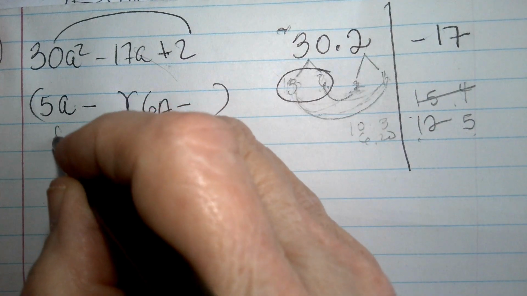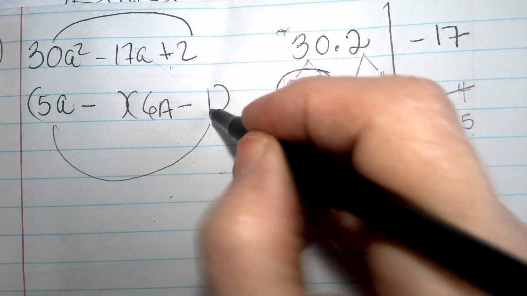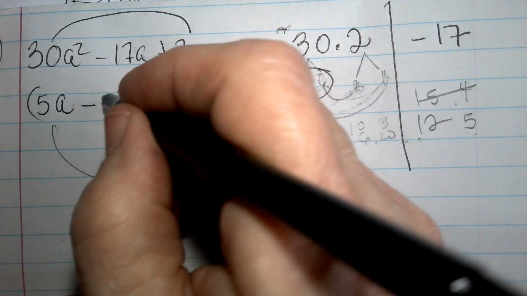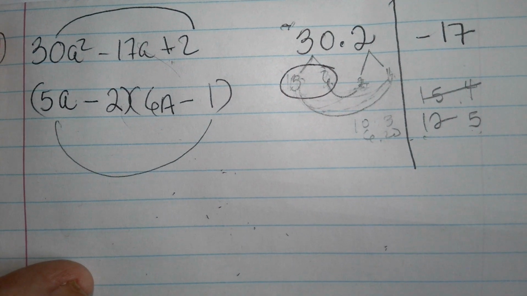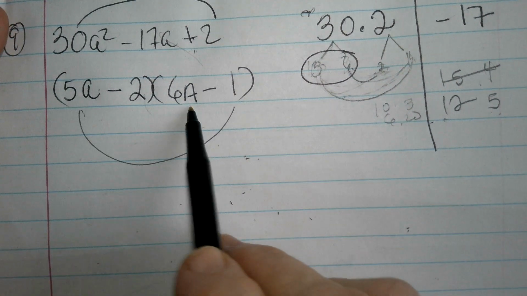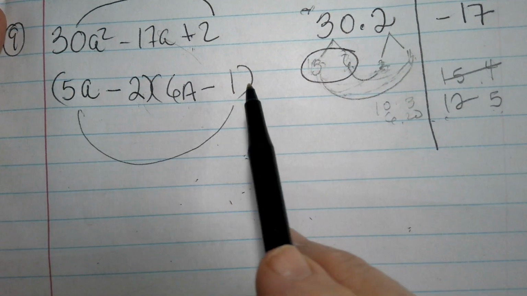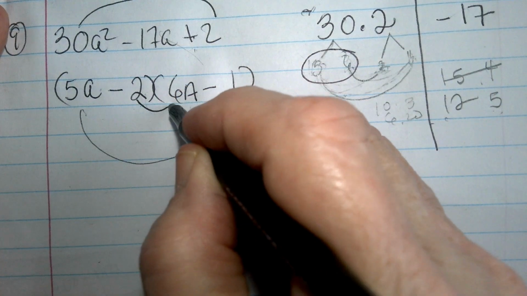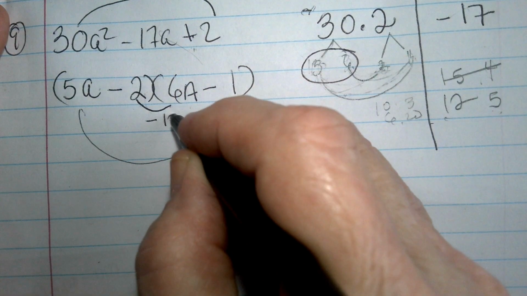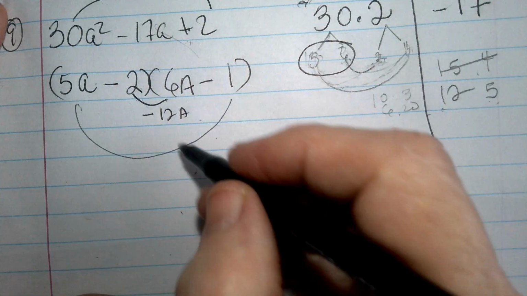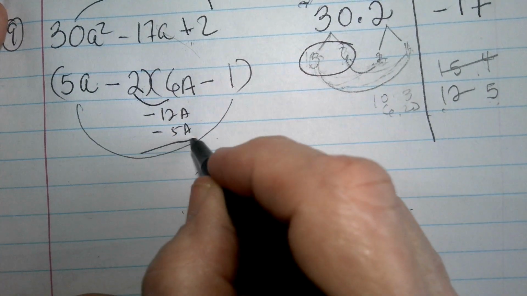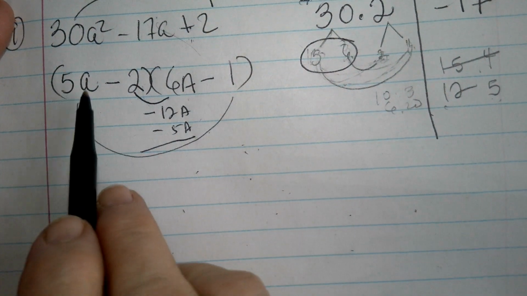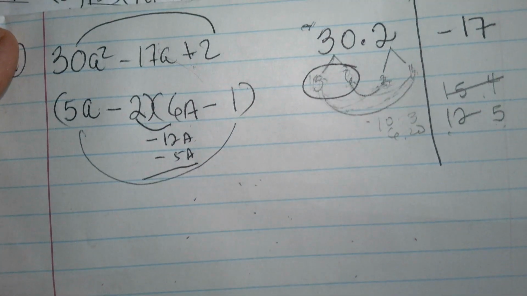Times the 1. So again, here's my outside. It's going to be 5 times 1. And the 6 was times the 2. And then, so we can tell visually, 5a times 6a is 30a squared. Negative 2 times negative 1 is positive 2. And then the 2 times 6a is negative 12a. Negative 1 times 5a is negative 5a. And that does sum to our negative 17. So everything checks out. If we did a box of this times this, the whole thing would come to that.